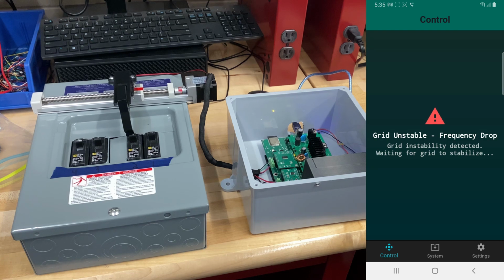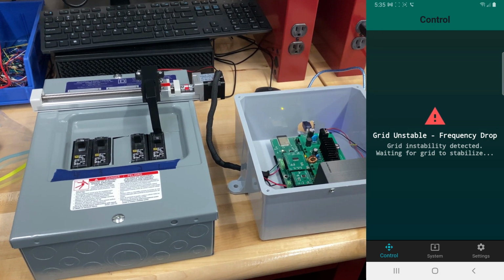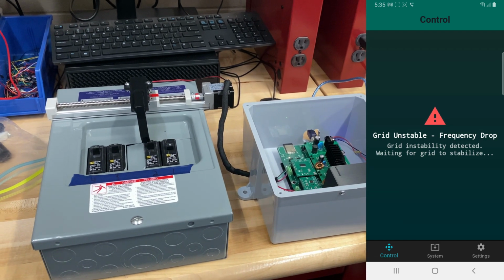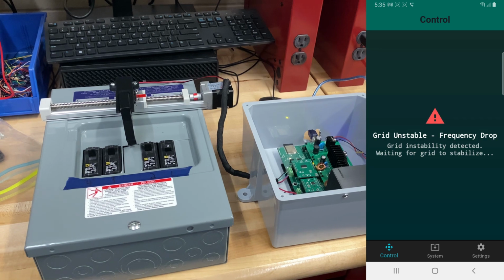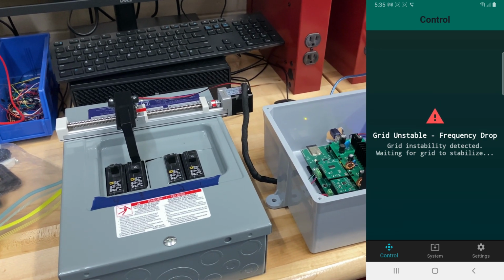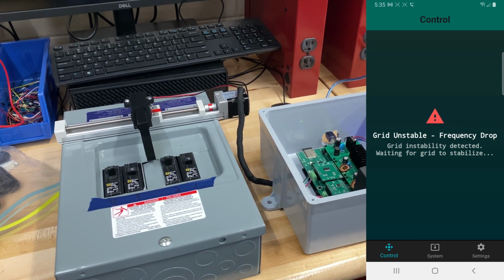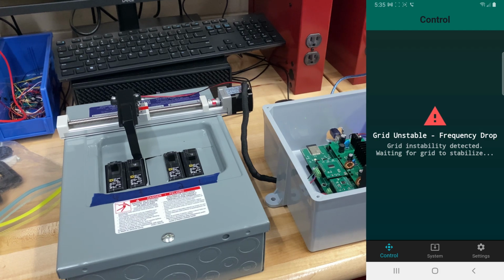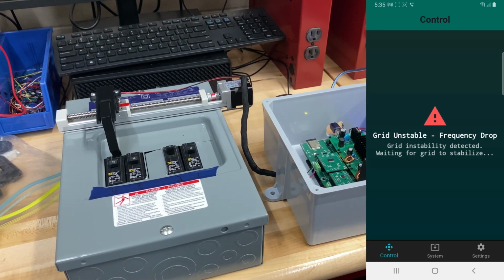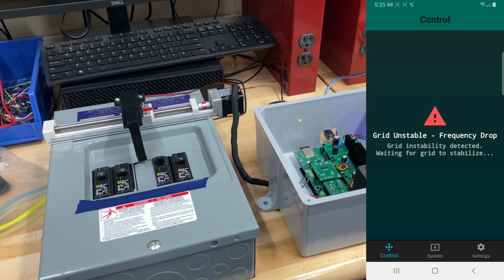As you can see here, we drop the frequency to that threshold, and on the control page, this overlay appears showing that the grid is unstable because of a frequency drop, and the system, as you can see on the left, is carrying out that response of flipping breakers 1, 3, and 4, since those were the 3 breakers that the user set on the settings page. If the user wants to set any combination of breakers on or off, they are able to fully customize this response through that page, and when those settings are saved, they are saved in the hardware for the system to refer to.